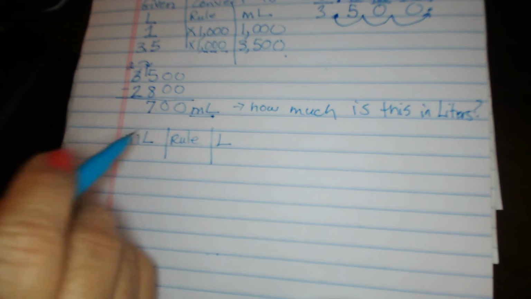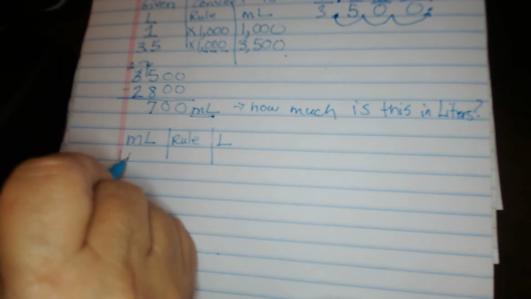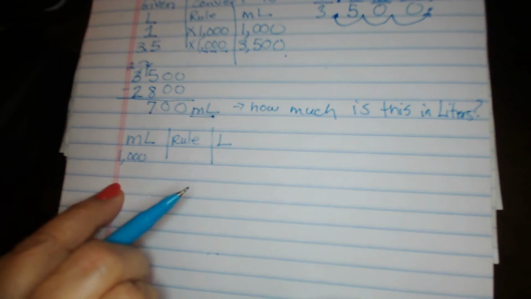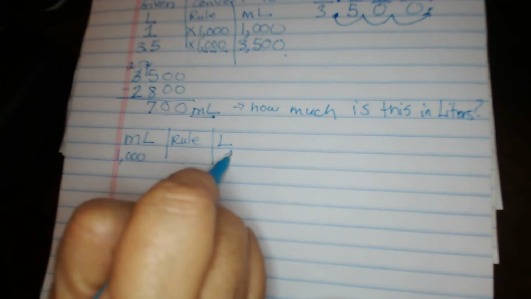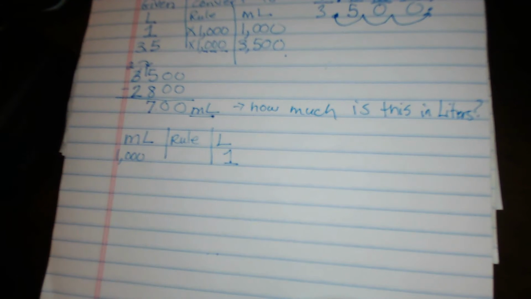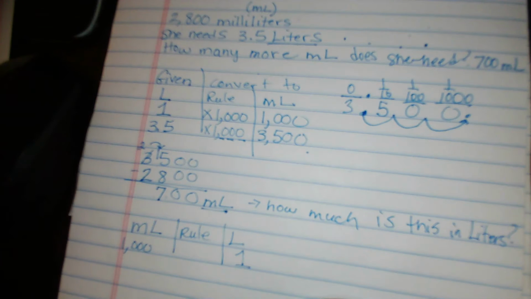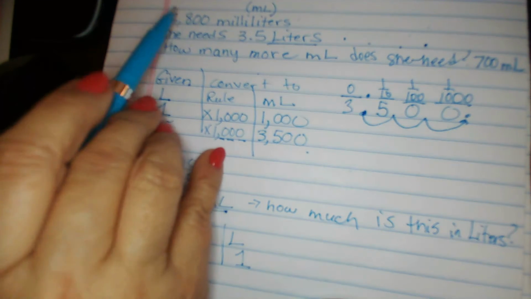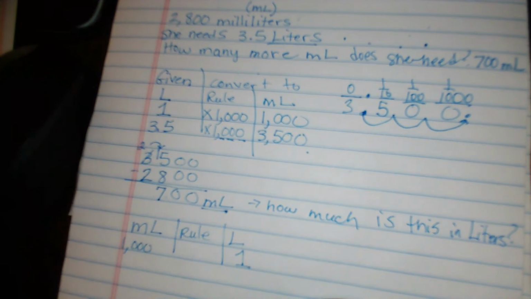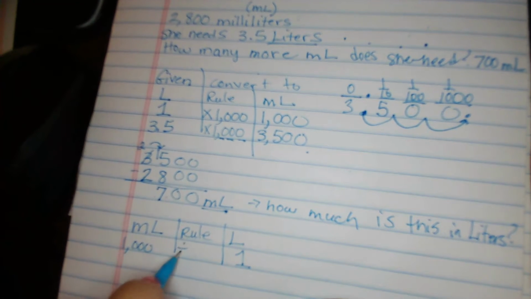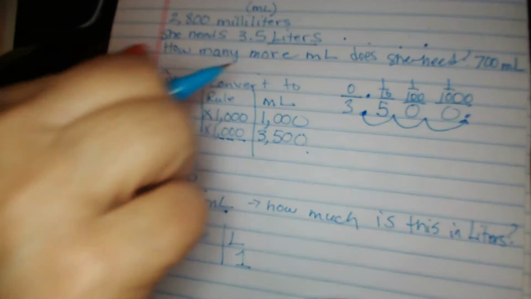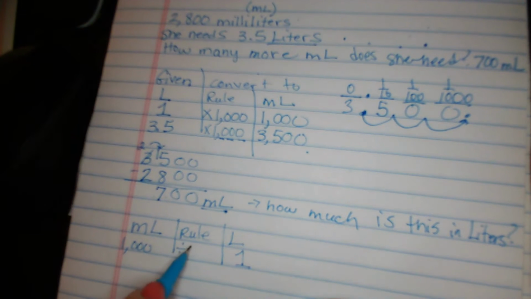Okay, so I know that for every 1,000 milliliters, it's going to be 1 liter. Now, what's going to be easier for me to do is, instead of taking my difference here, I'm going to take what was given to me, the milliliters, and convert that first, and then take the difference of what I already have.